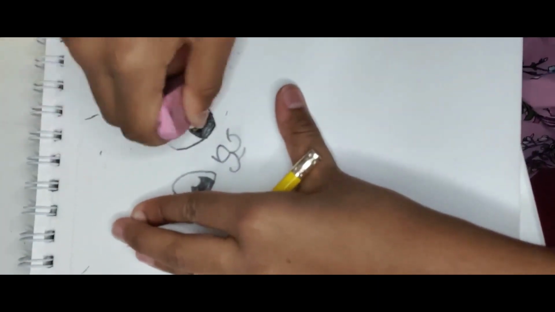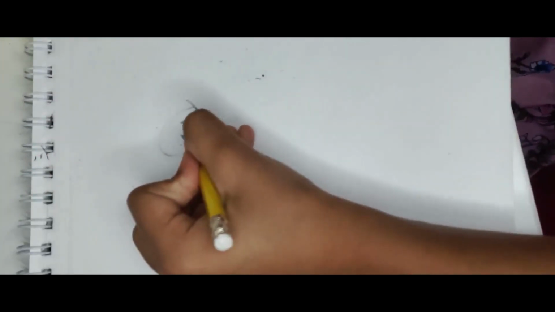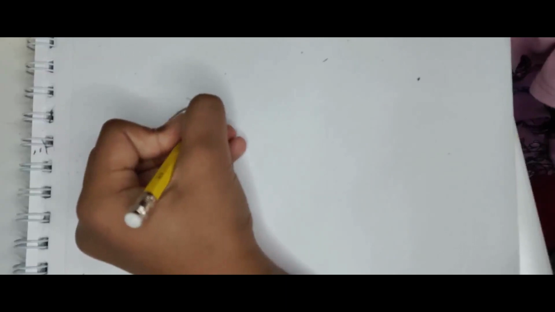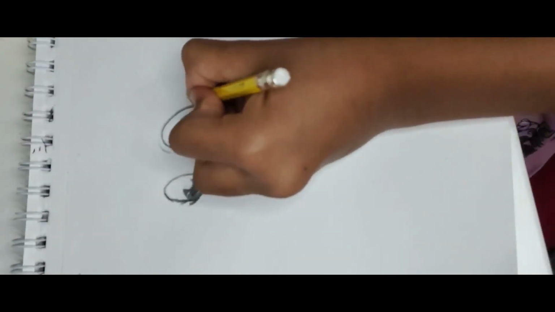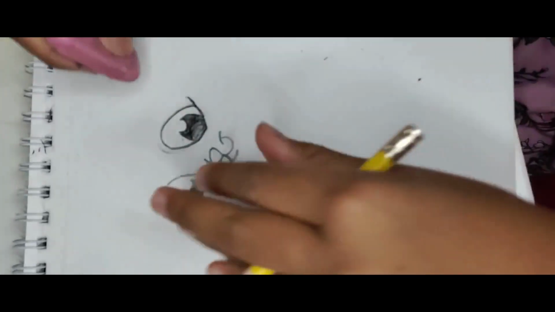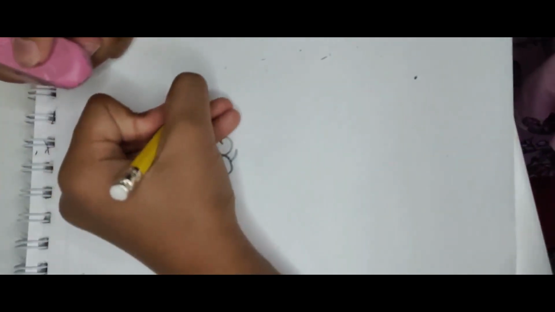We're gonna be changing this a bit. I'm gonna think of doing it a little bit less curved, like that. Let's make that not too big. Perfect. Now let's draw the head.